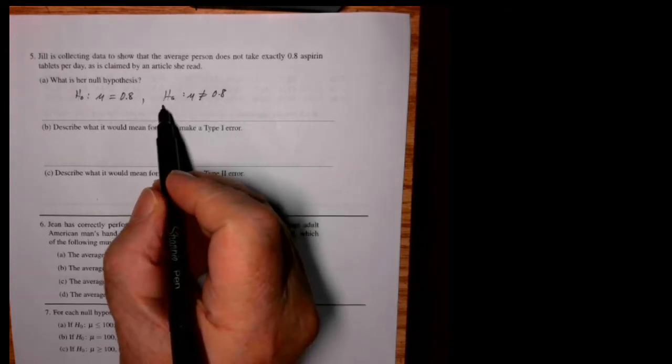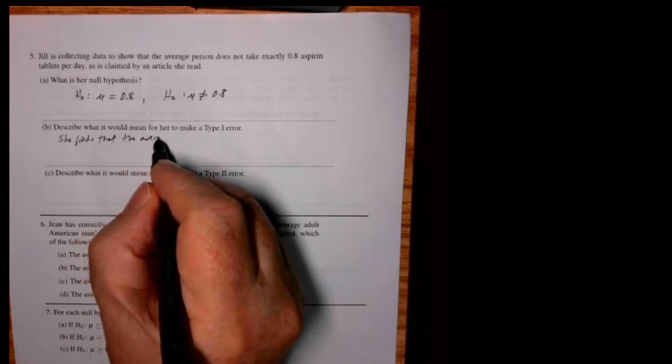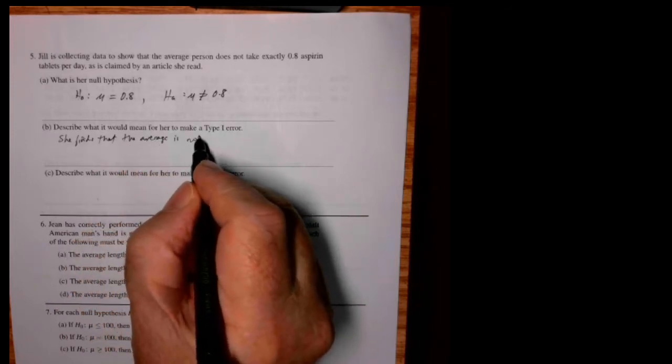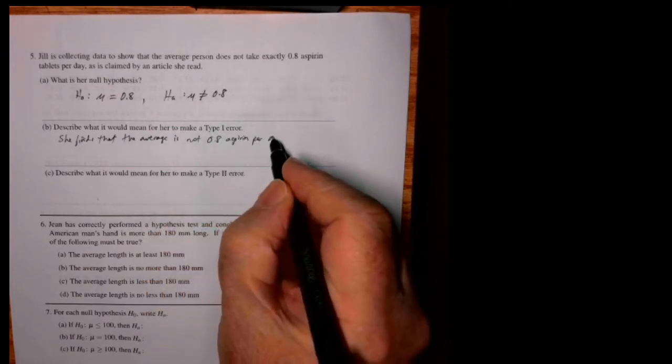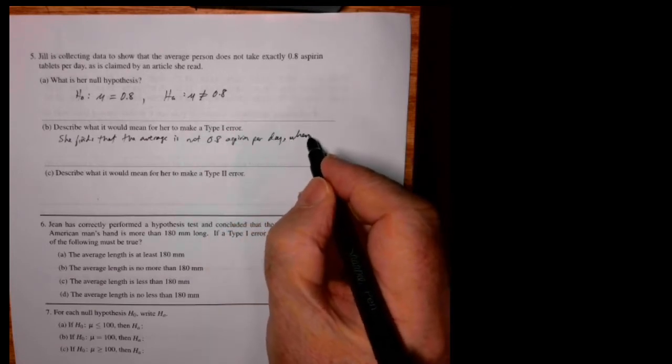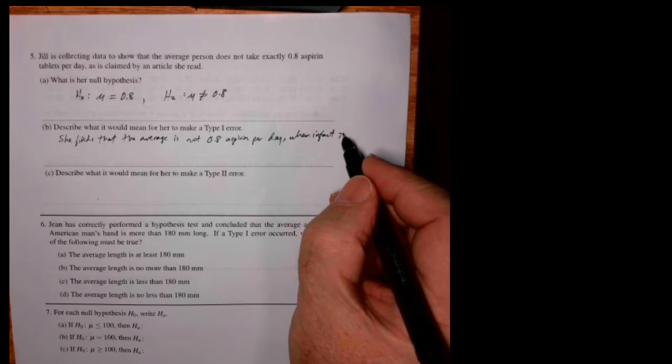Describe what it would mean for her to make a type 1 error. A type 1 error is when you accept your alternative hypothesis even though it is false. In other words, she accepts that the mean is not 0.8 when in fact it is. So this would be if she finds that the average is not 0.8 aspirin per day when in fact it is. She finds that her alternative hypothesis is true even though in fact it isn't.